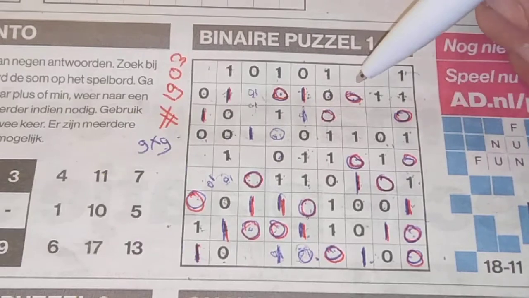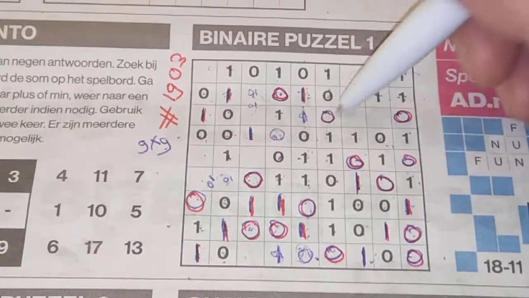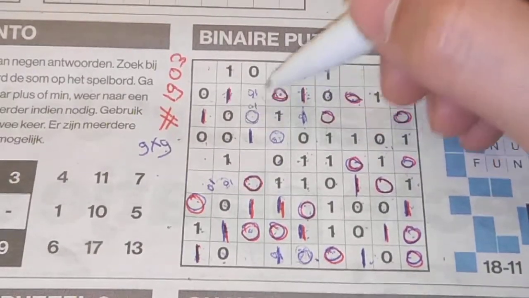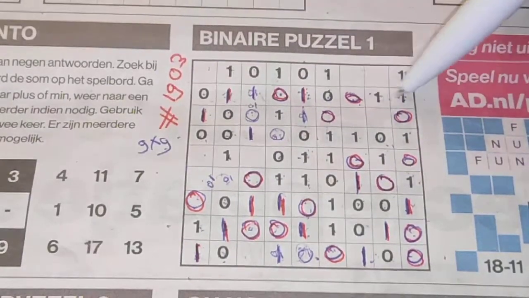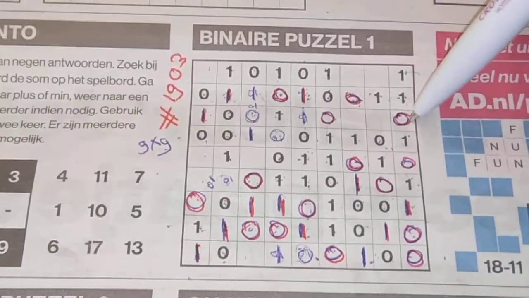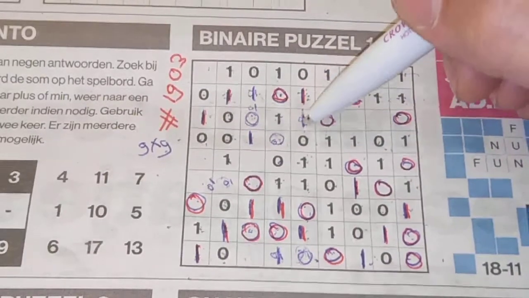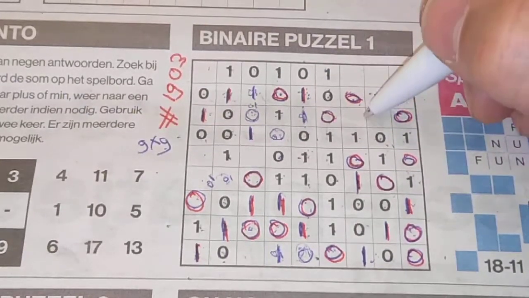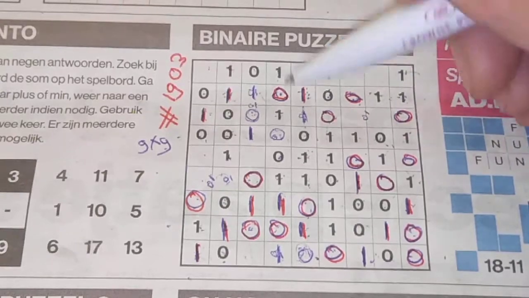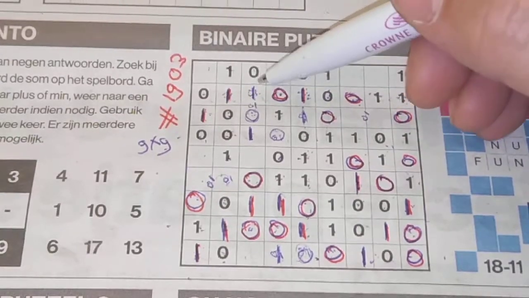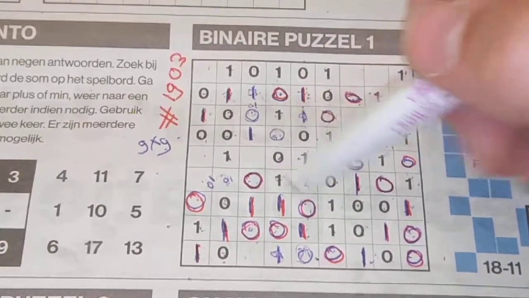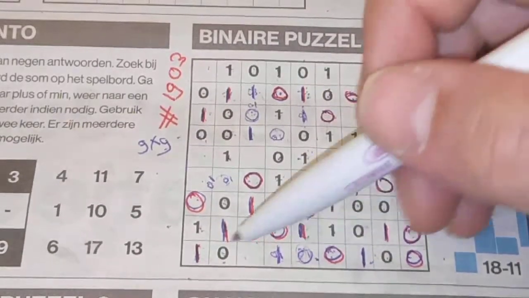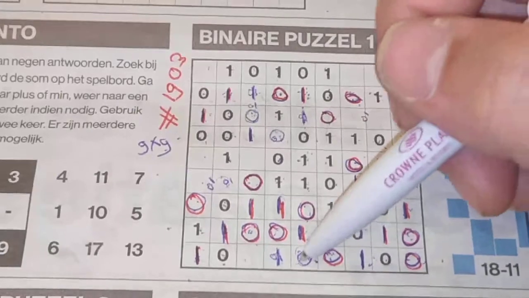Okay. Double 1 here, an O there. Between 2 O's comes a 1. So this should be an O or a 1. 1, 2, 3, 4, 5.